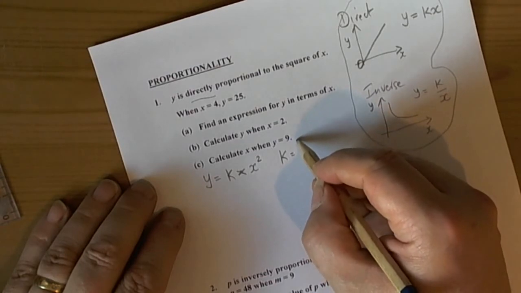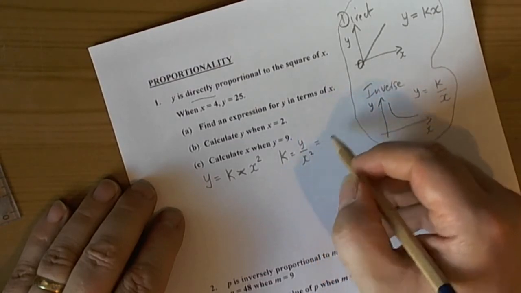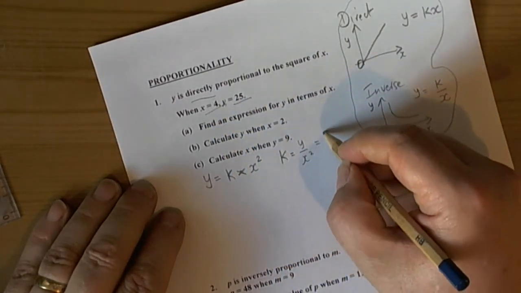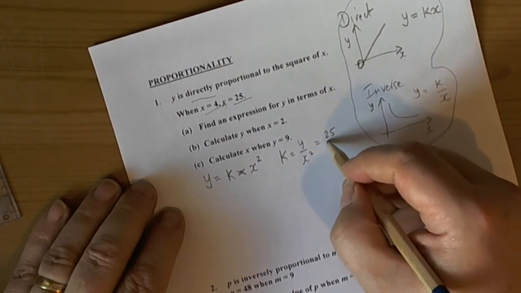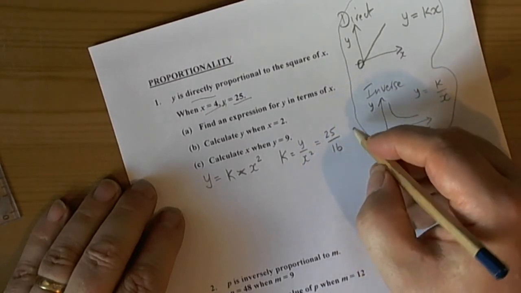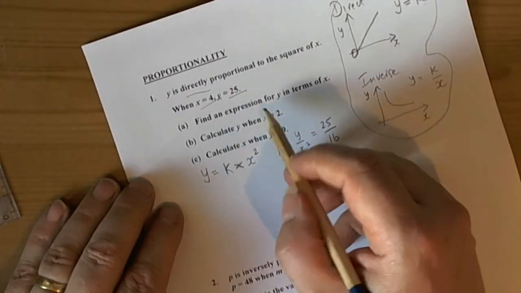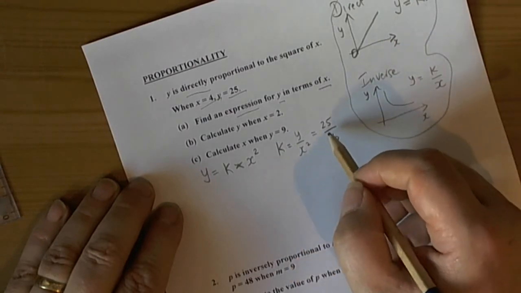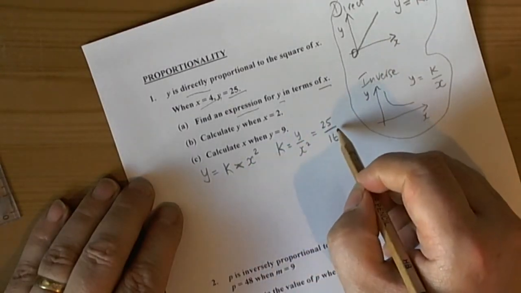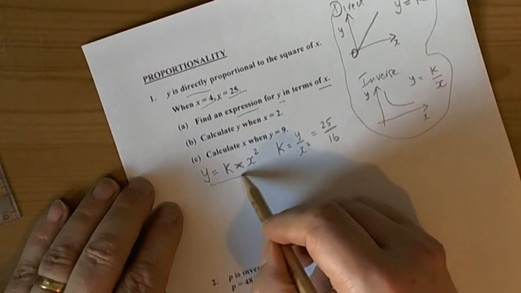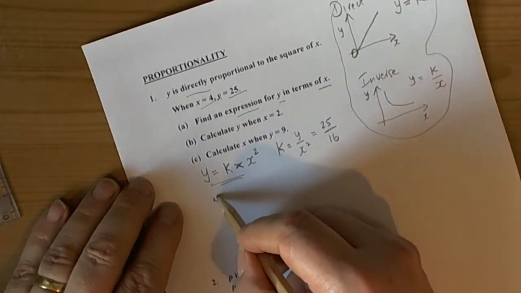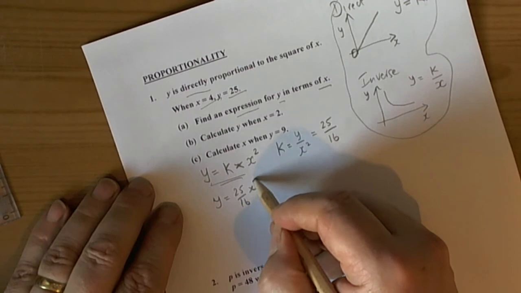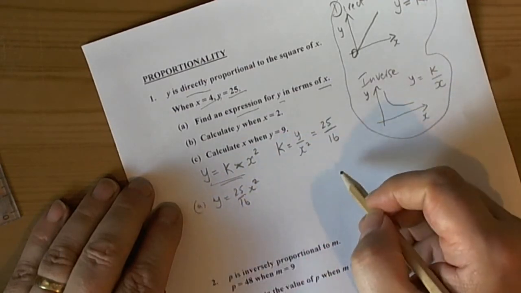So k equals the y number divided by the square of x. So they told us, as they always do in these kinds of questions, that the y number was 25 and the x number was 4. So 25 over 16. Because the question said find an expression for y in terms of x, we should remember that the last thing we do at this first stage is put the k number back into the original relationship. So we can now see that y equals 25 sixteenths of x squared. So that's the answer for A.